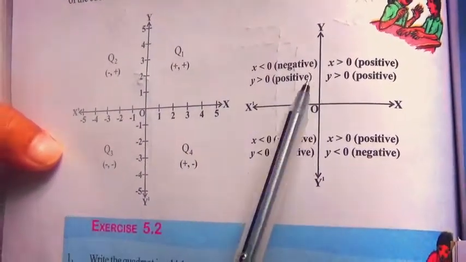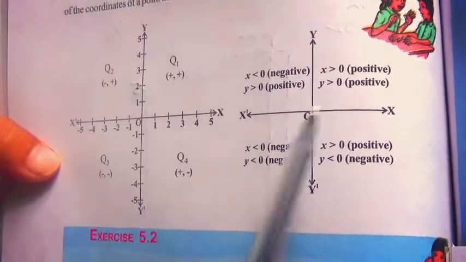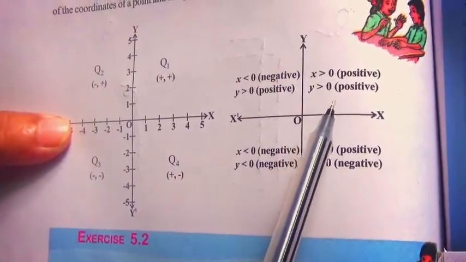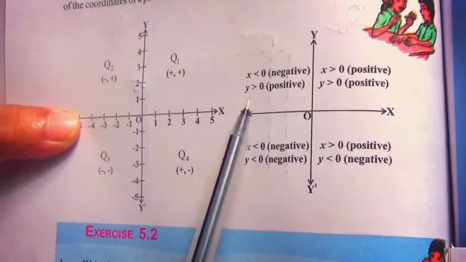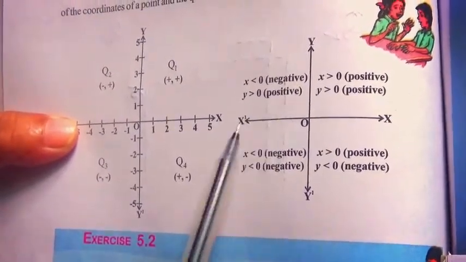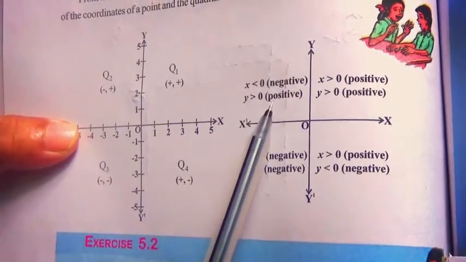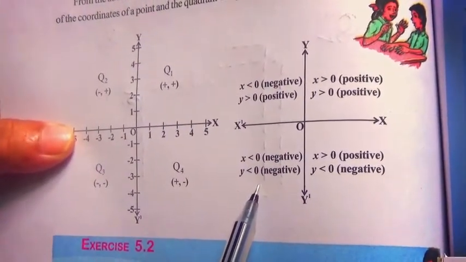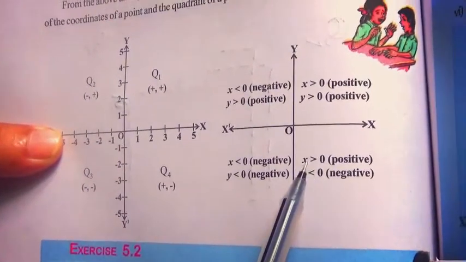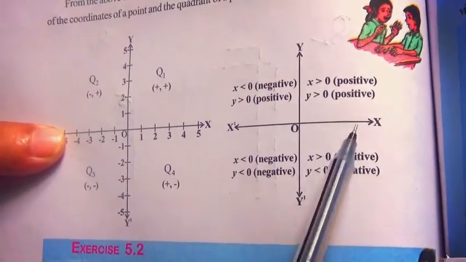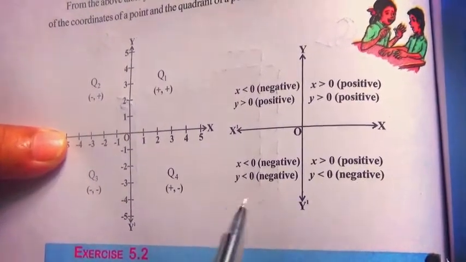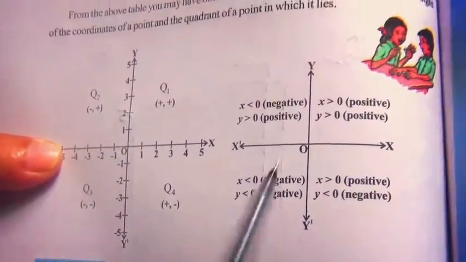Using this, we write here x is greater than 0, y is greater than 0, which means positive numbers. Here x is less than 0, that is negative numbers, and y is greater than 0. Here both are negative, hence both are less than 0. Here x is greater than 0, that is positive values, and y is negative values, that's why it is less than 0. I think you understand it well.